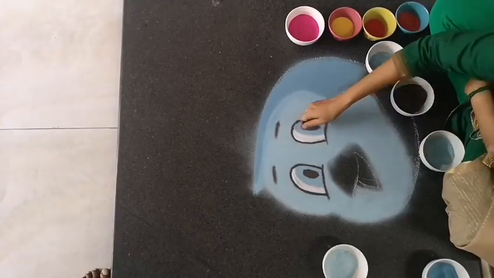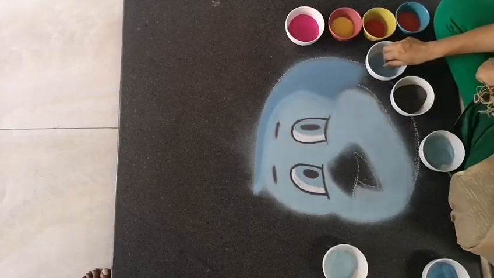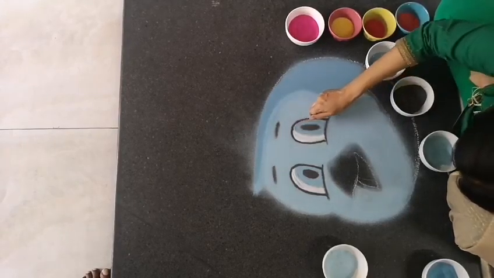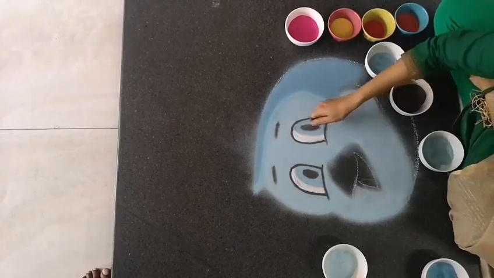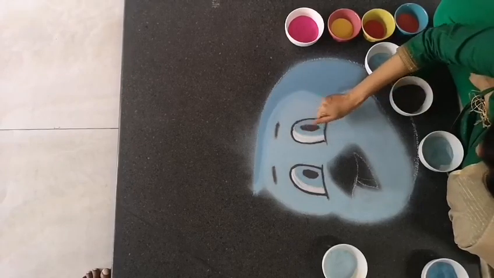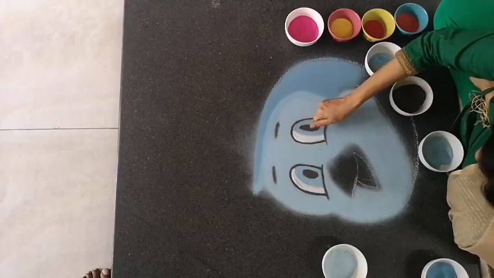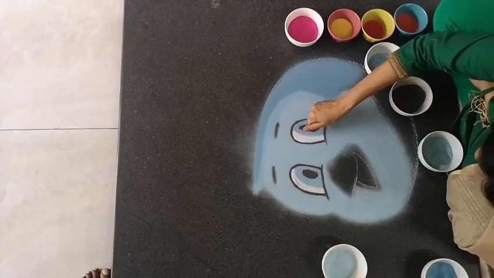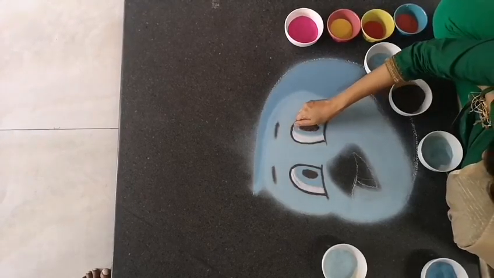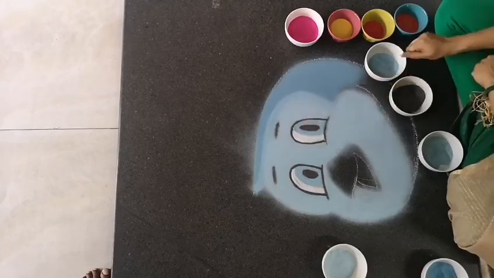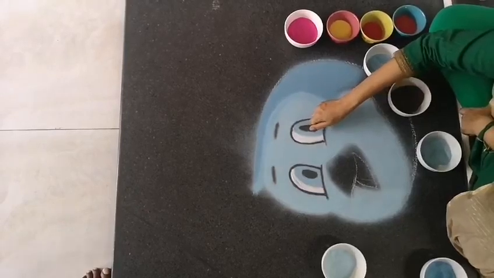You have to take only a little and just adjust. Adjust your lines. It becomes more thick. Now you have to be very careful with black. You have to go very slowly. Okay.